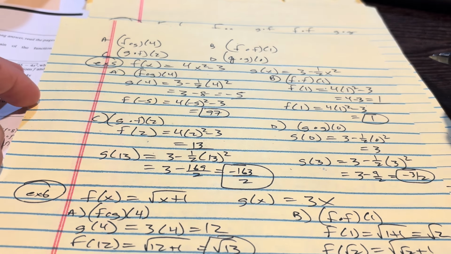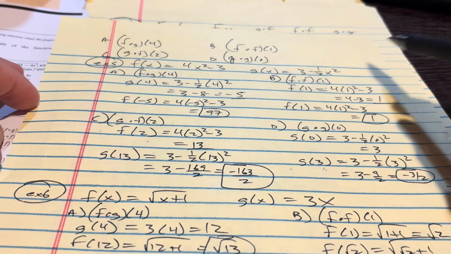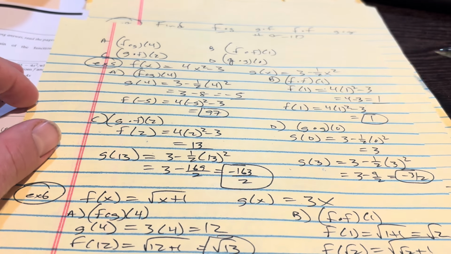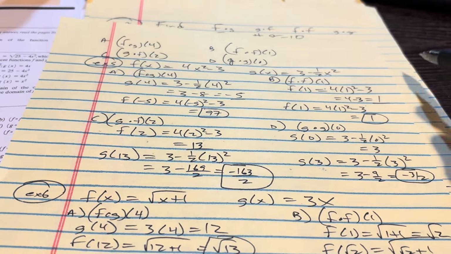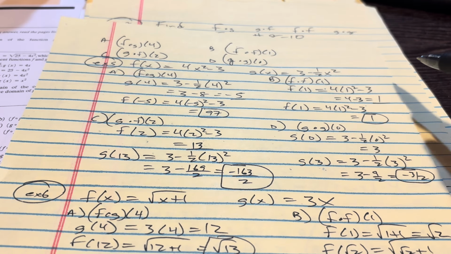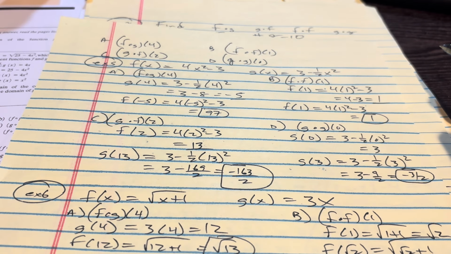All right. G of F of 2. I'm gonna plug 2 in for X right there. I'm gonna get 13. And what is G of 13? G of 13 is not a great answer. I'm gonna plug 13 for X. That's 169. Half of it is -84.5. So -81.5 or -163/2. I prefer that one.